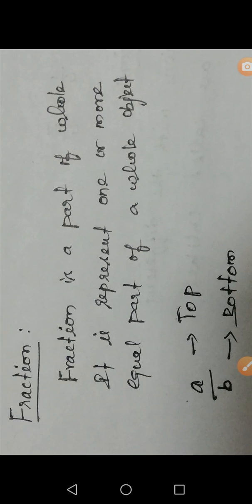Today we will learn fraction. Fraction is a part of a whole. It represents one or more equal parts of a whole object. So when we split a whole into parts or subdivisions, that is what we can call a fraction.